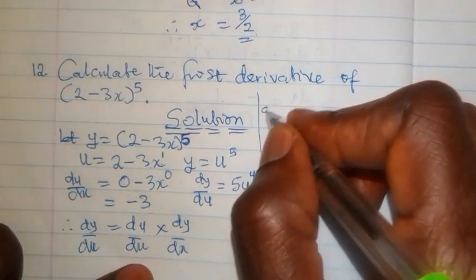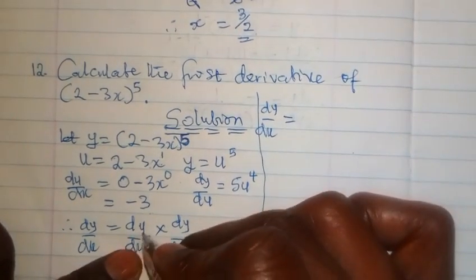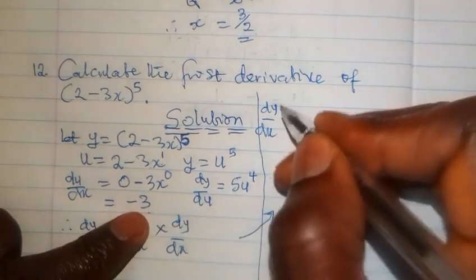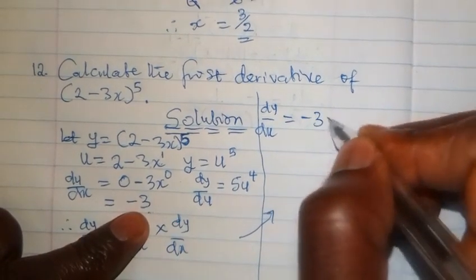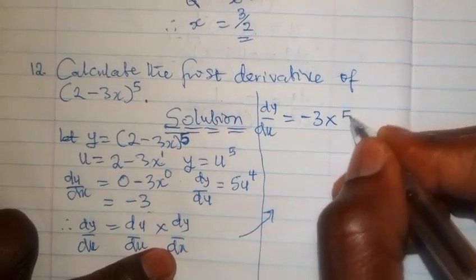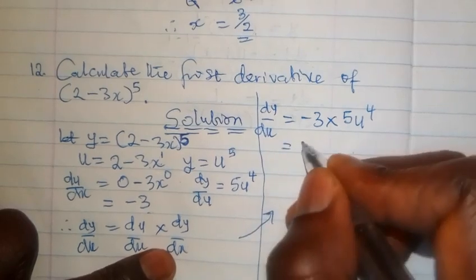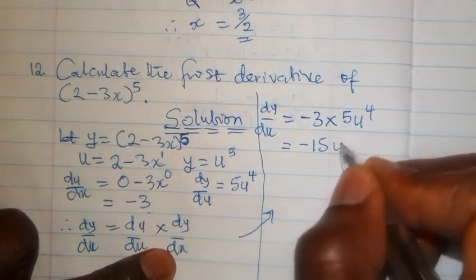Now let's take everything up here and see how we can continue from here. So our dy/dx will become, what is our du/dx? Our du/dx is minus 3. Then multiply this by dy/du, which is 5u to the power 4. And this will give us minus 15u to the power 4.